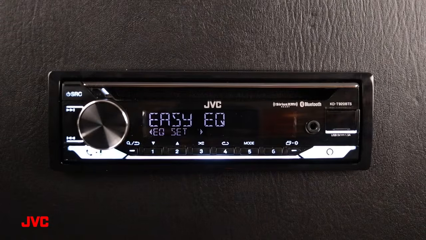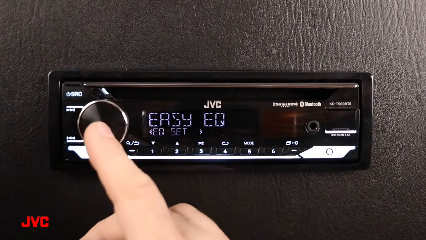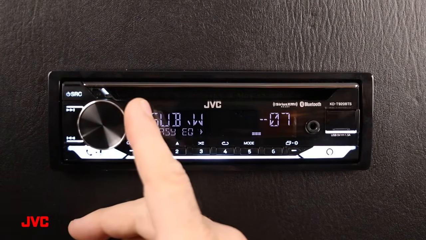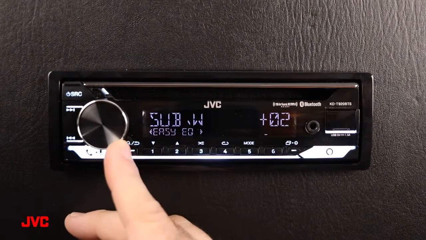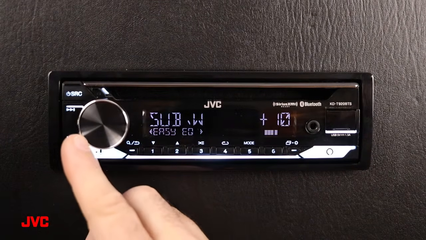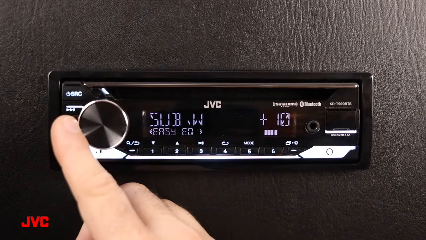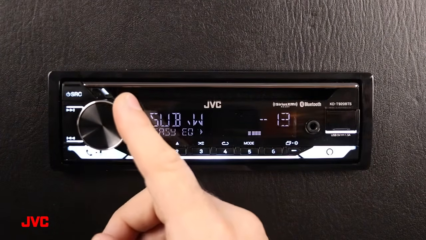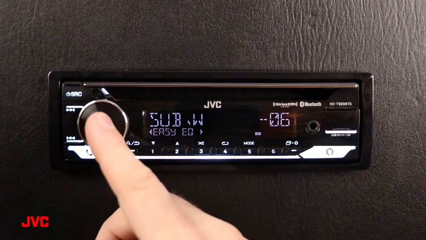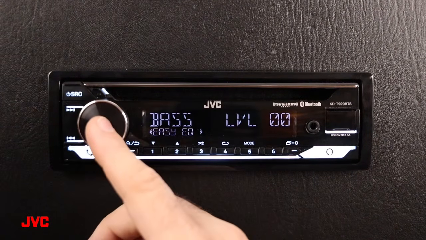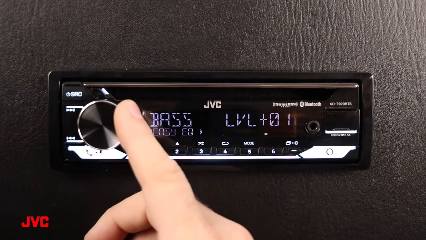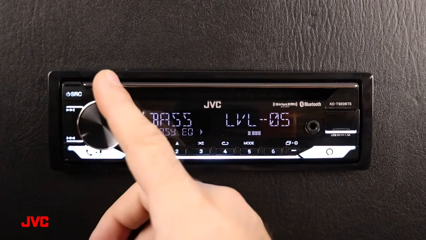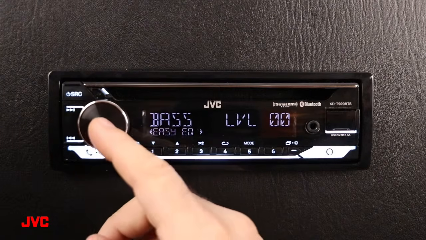Let's take a look at our easy EQ. Now, the easy EQ is set up to make things simple when you want to adjust the sound settings in your receiver. The first option we have is our subwoofer control. You can rotate the volume knob to the right clockwise and adjust the volume up. Counterclockwise adjusts the volume down. Press the knob in to see our other bass level option control. Here, again, you can rotate clockwise or counterclockwise to adjust the level that you wish.